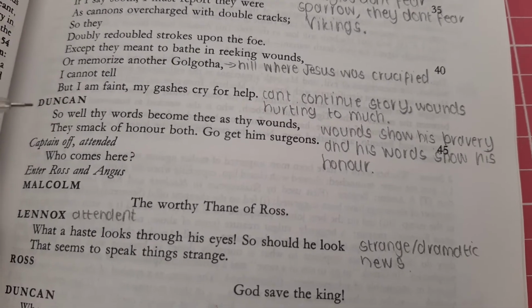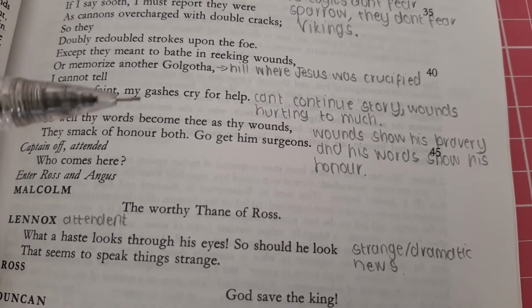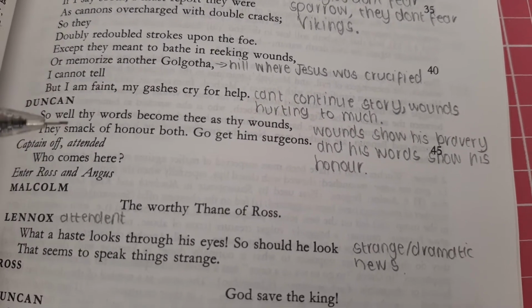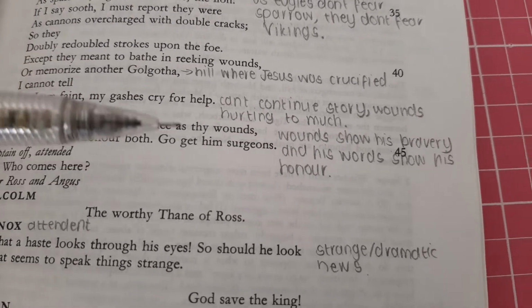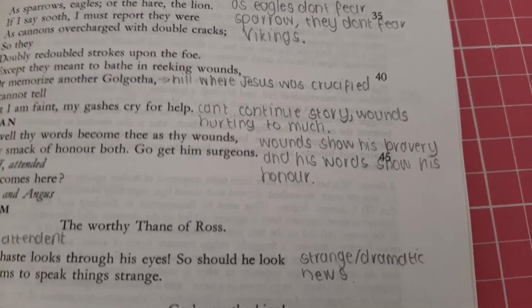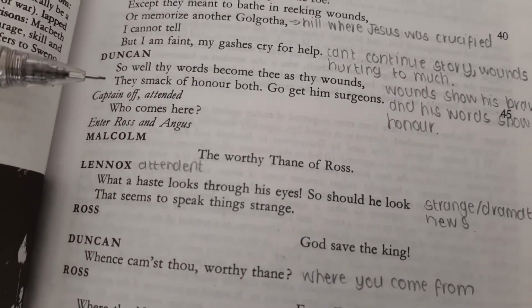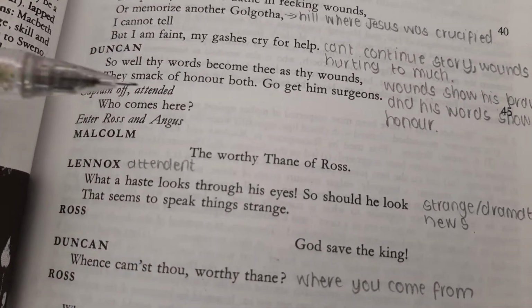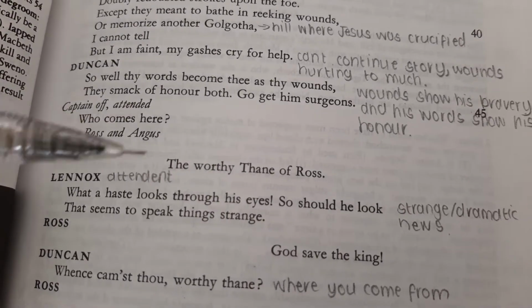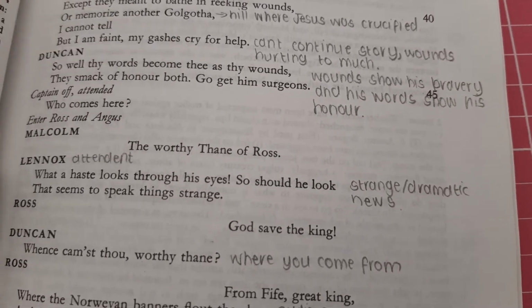So Duncan says, "So well thy words become thee as thy wounds, they smack of honour both. Go get him surgeons, so his wounds show his bravery, and his words show his honour." So the captain is attended off. "Who comes here? Enter Ross and Angus, Malcolm, the worthy Thane of Ross."